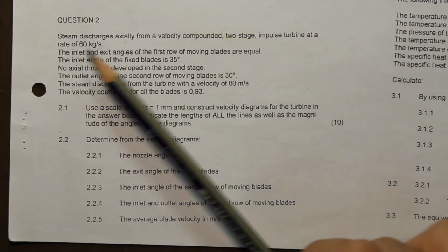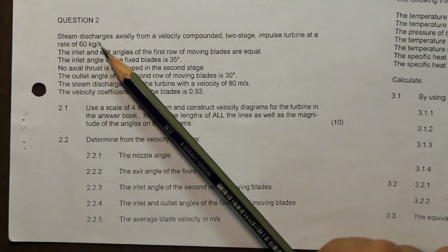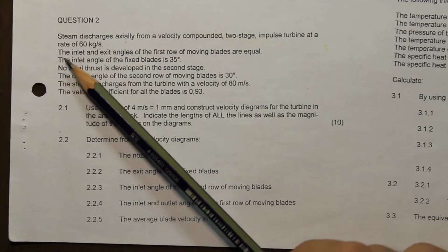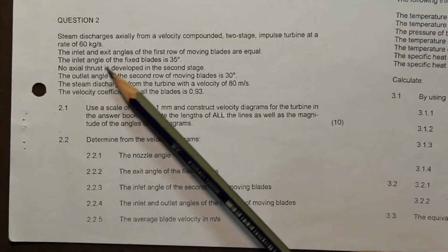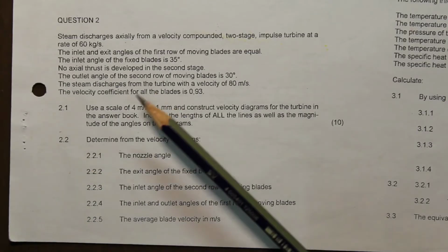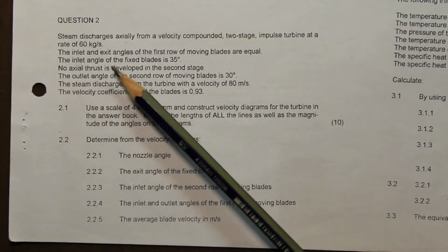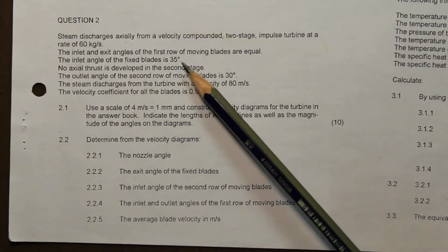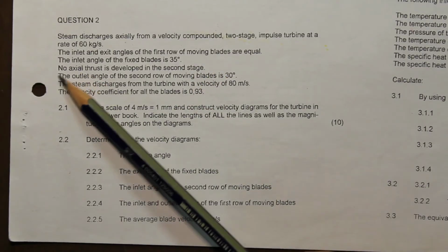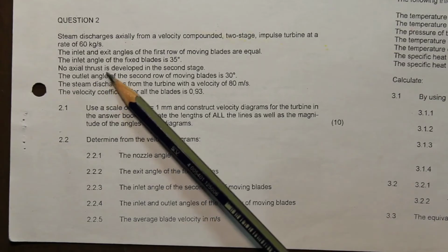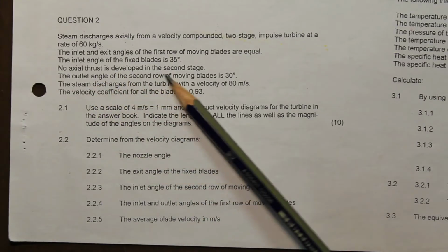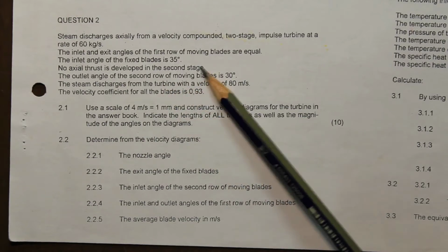And they say that the steam discharges at a rate of 60 kilograms per second. That's our mass flow rate, M. Then they tell us that the inlet and the exit angles of the first row of moving blades are equal. The inlet angle of the fixed blades is 35 degrees. And then they tell us that there's no axial thrust. So that's very important. No axial thrust is developed in the second stage.